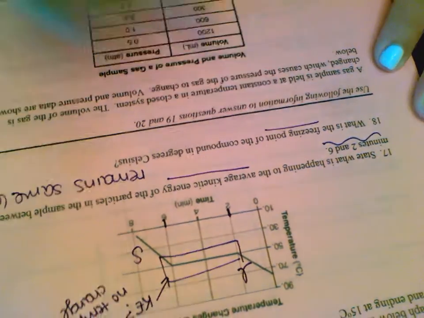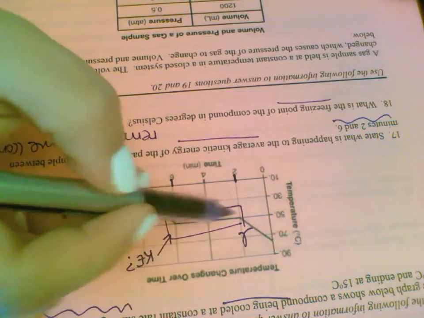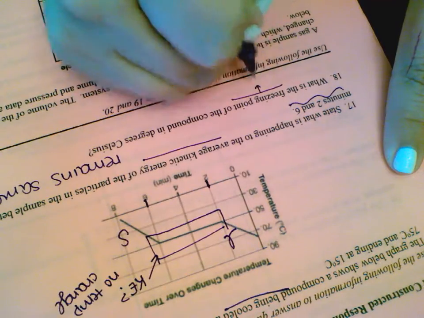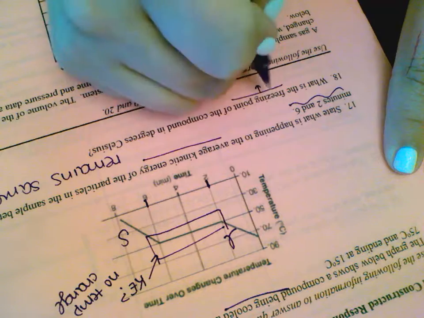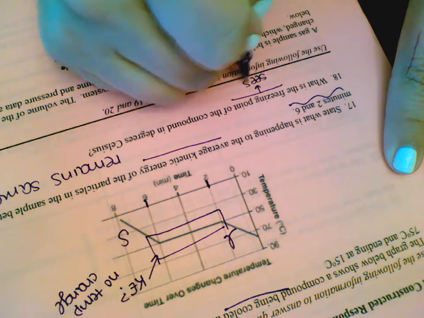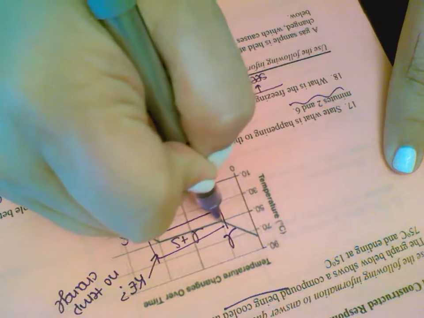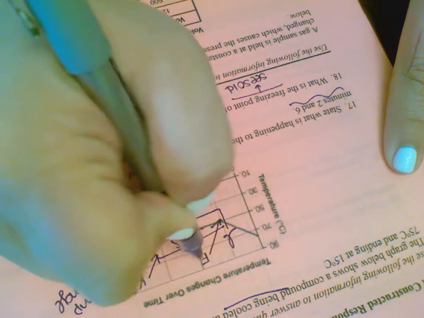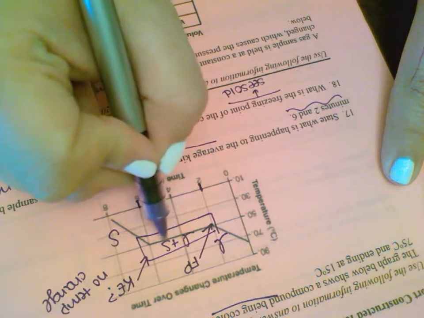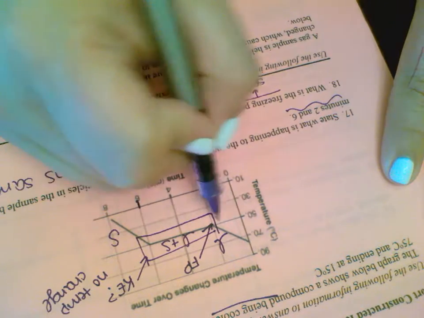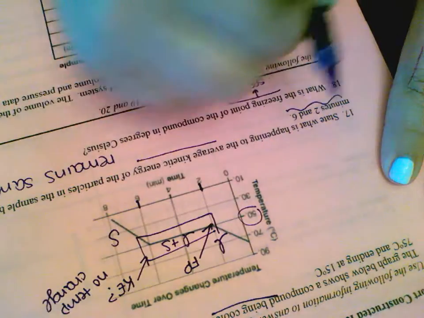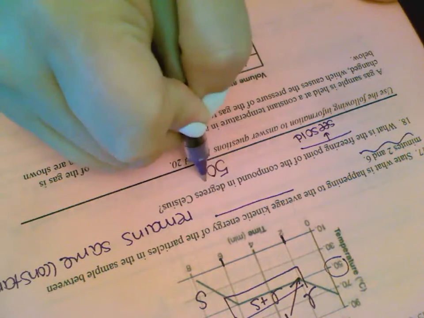18. What is the freezing point of the compound in degrees Celsius? So I want to know, where does it freeze? Well, this is freezing right here. The freezing point is the very first time where you're going to see solid. So remember that if this is liquid, then here I would have liquid and solid. So right here would be my freezing point. That's the first point where I would see any solid. So that occurs at a temperature of 50. So 50 degrees Celsius.